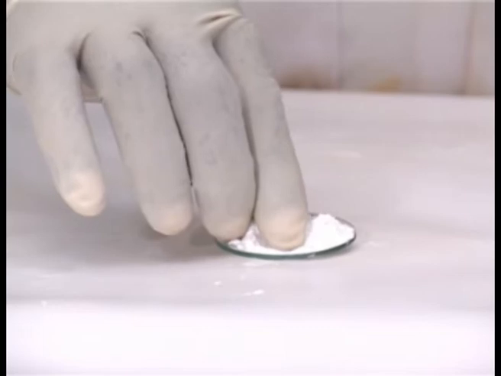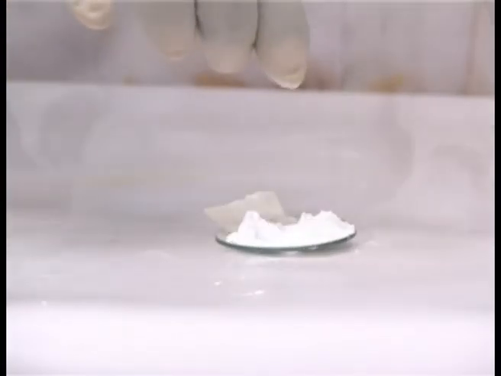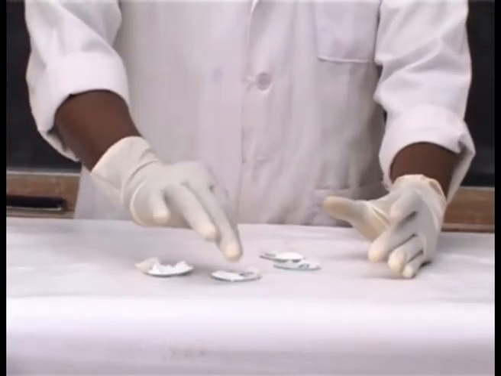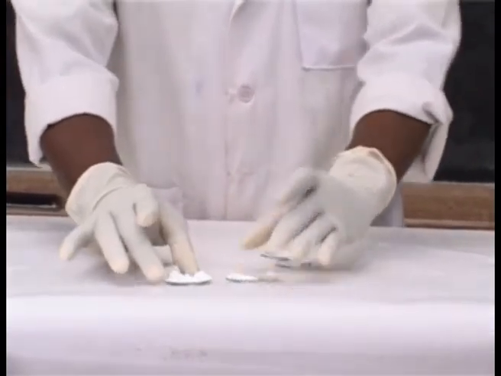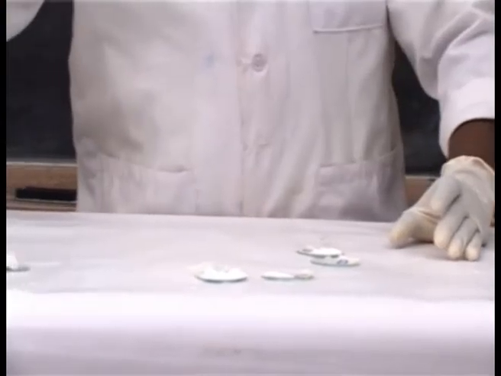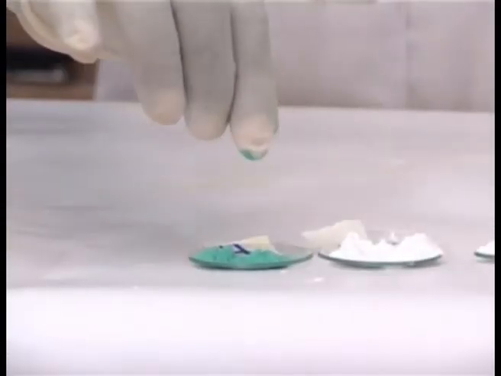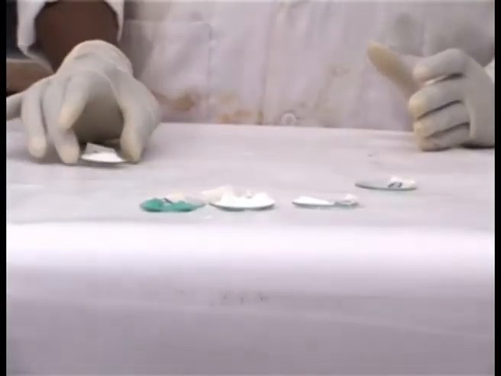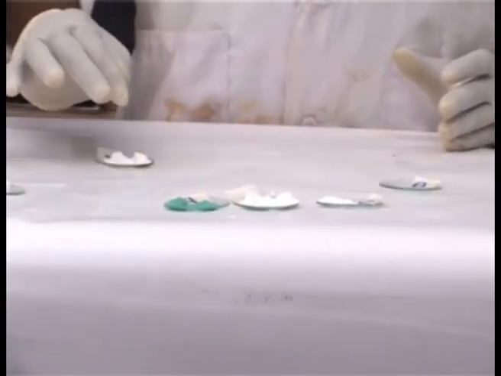Salt A is in powder form. Salt C is also in powder form. Salt H is in powder form. Salt D is fine crystals.